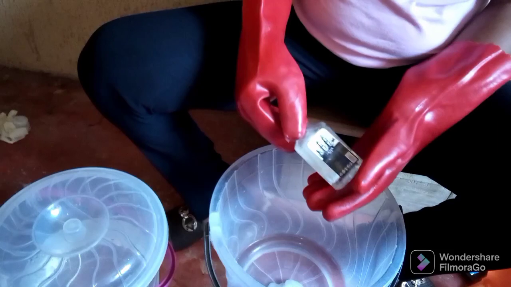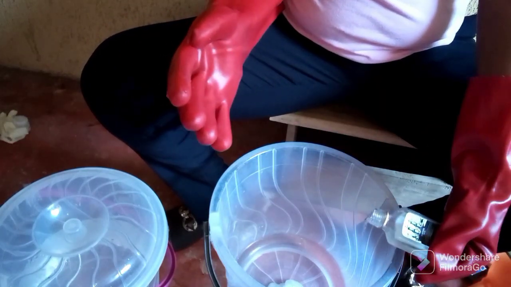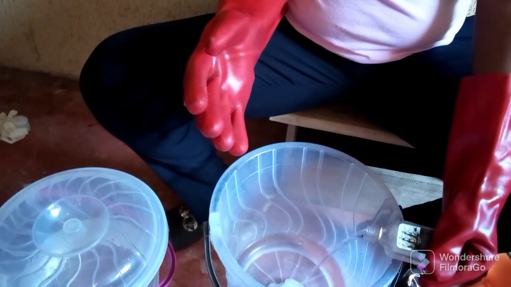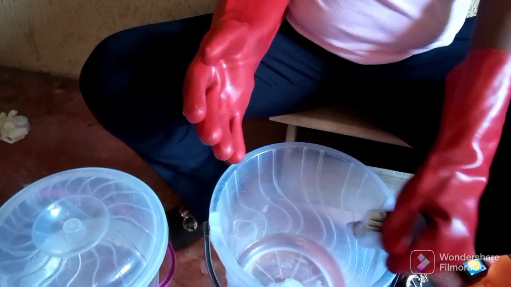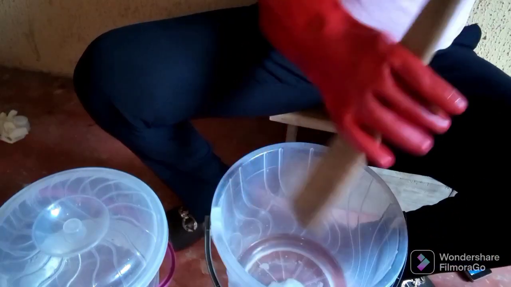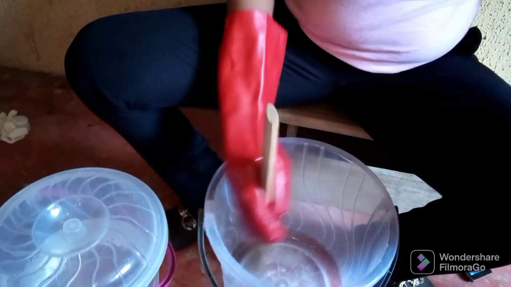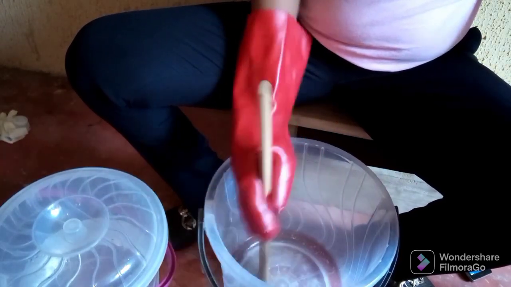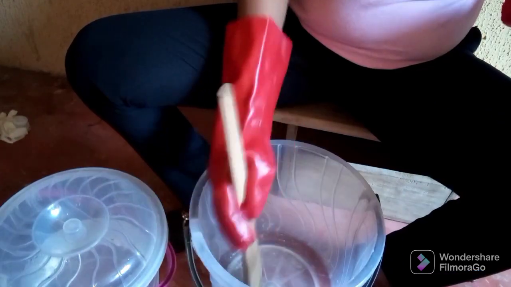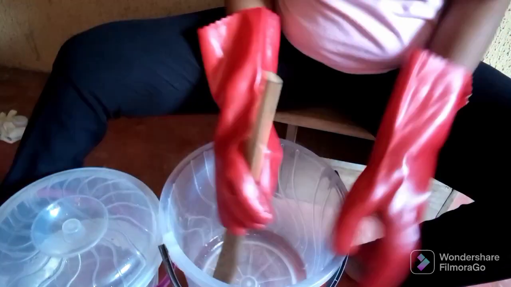We will add our pine oil into this. Then we will stir for 5 minutes. It has to blend well. That's it.